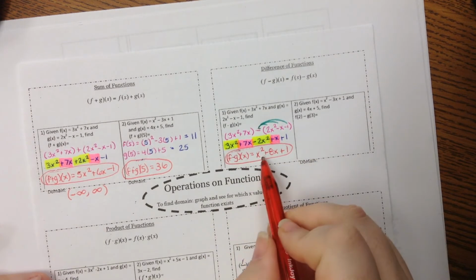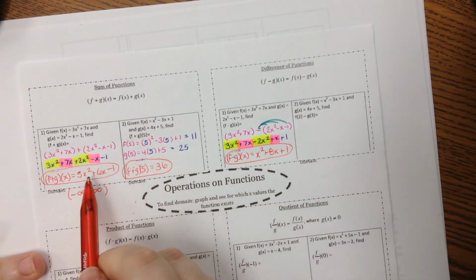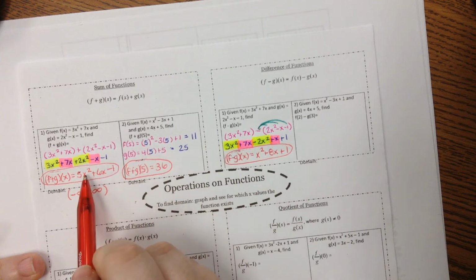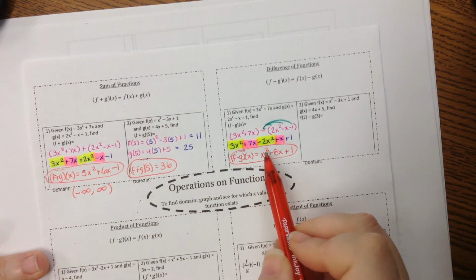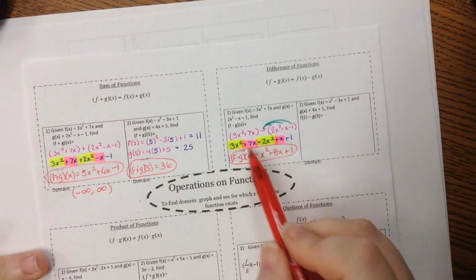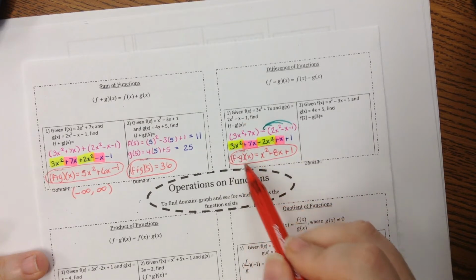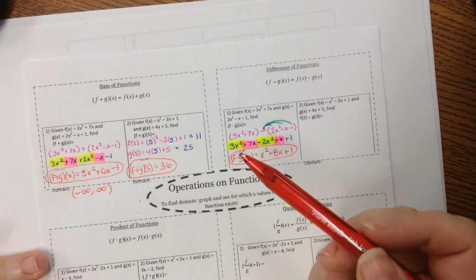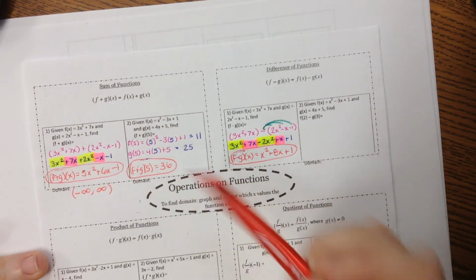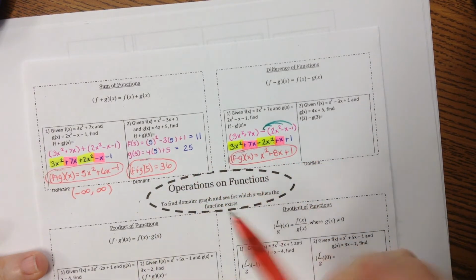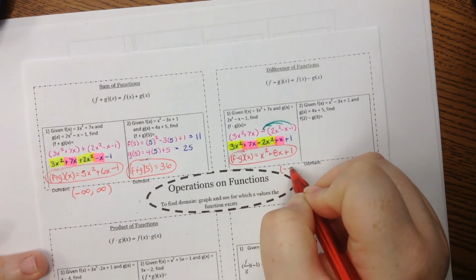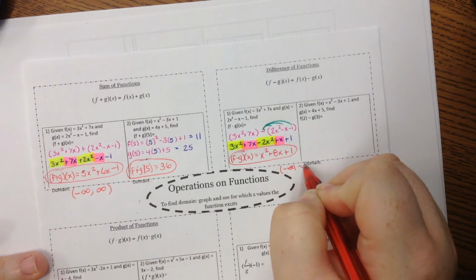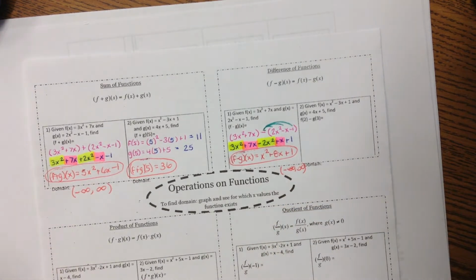Now if I were to look at the graph of this, again it is the same shape as the first one we did because it is an x squared. This is considered a quadratic, and it is a positive quadratic, so it will be a parabola opening up. Parabolas will continue going to the left forever, and they will continue going to the right forever. So the domain here would again be negative infinity to positive infinity.